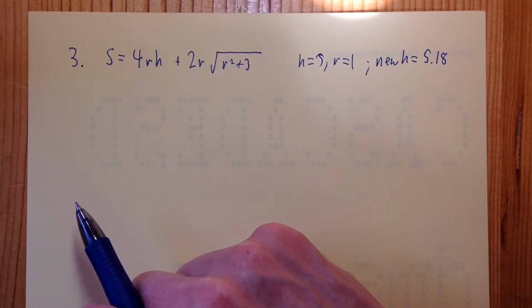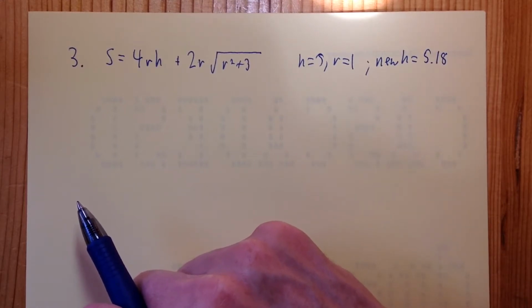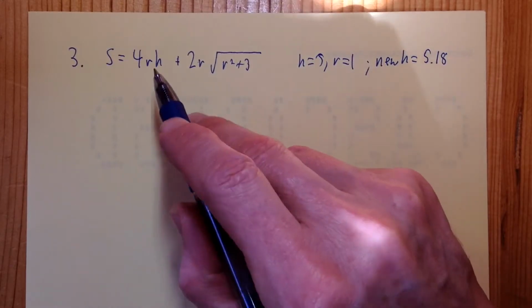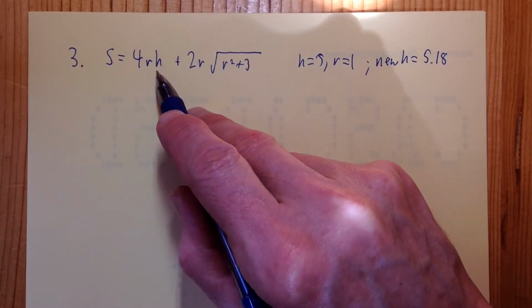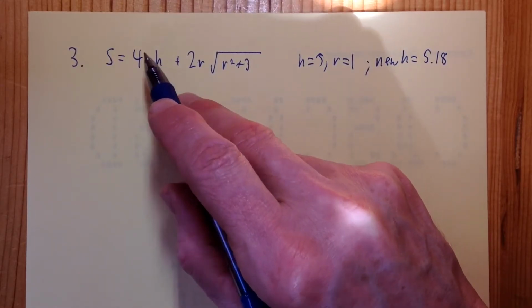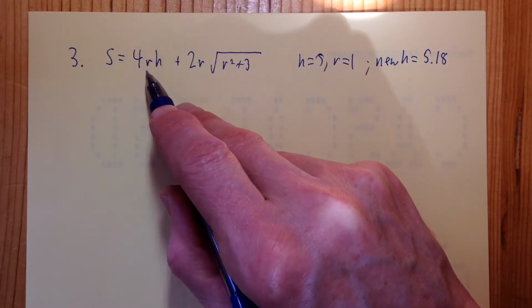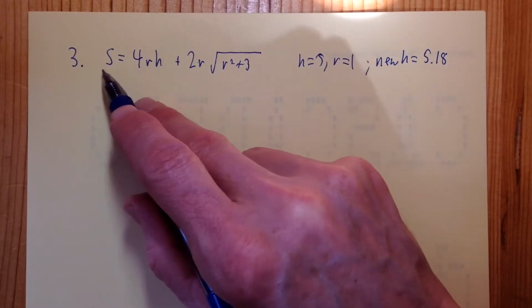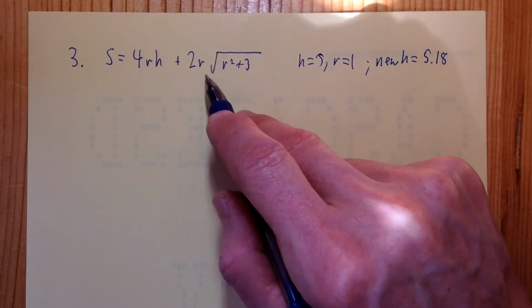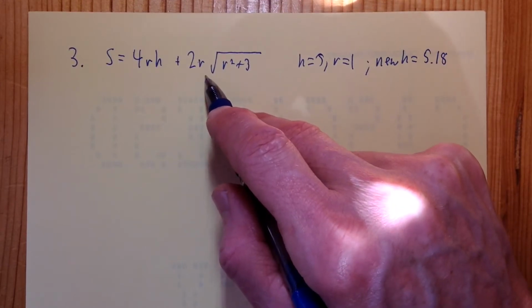This is the implicit differentiation problem. You're going to have to do this implicitly. Okay, so that's the idea. We want to change h from 5 to 5.18 to find what the new r is to keep the surface area the same. We don't even need to know what the surface area is. We just want to keep it the same. Okay, that's kind of cool.